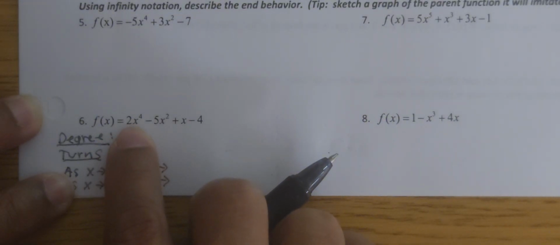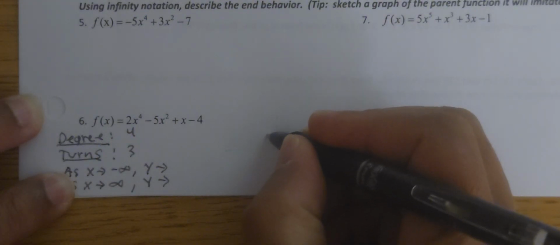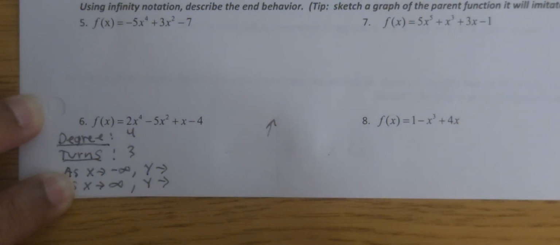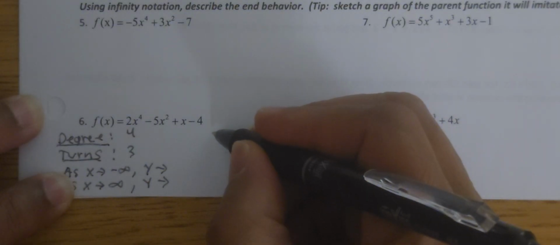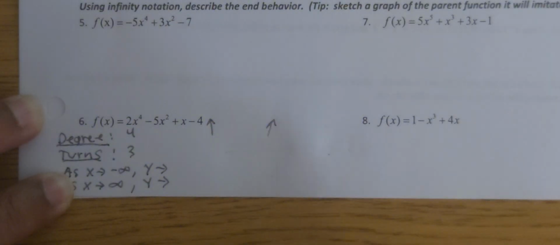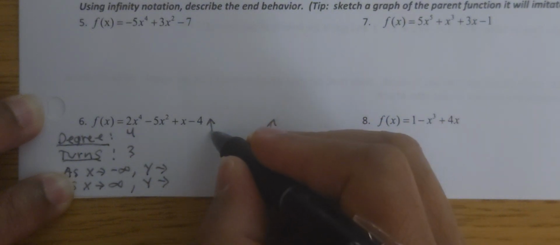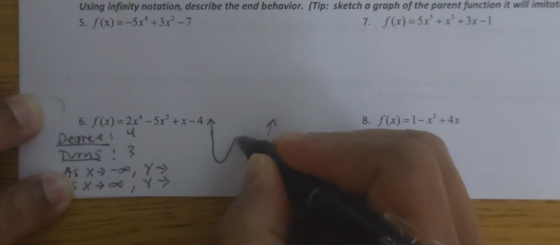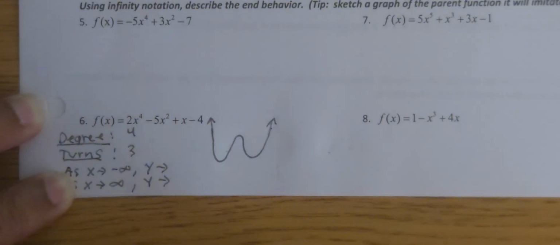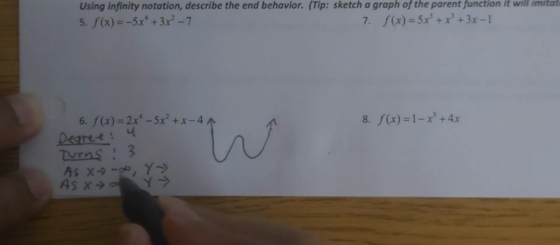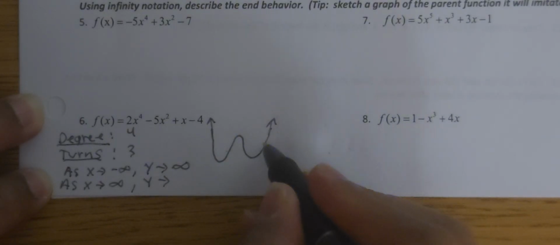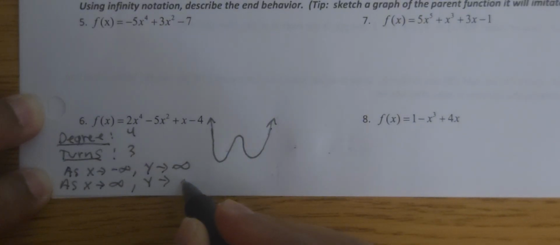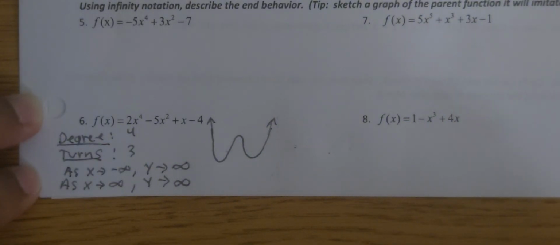First, notice that we have a positive lead coefficient, which means the right-hand behavior is up, goes to positive infinity, okay? And we have degrees even, so then that means the left-hand behavior is also going to positive infinity. And it's got 3 turns, so it looks kind of like this. There's 1 turn here, another turn, and a third turn. So then notice that as x goes to -infinity, which is the left side, y goes to positive infinity. And as x goes to positive infinity, which is the right side of the graph, y also goes to positive infinity. Okay, so that's all for number 6.